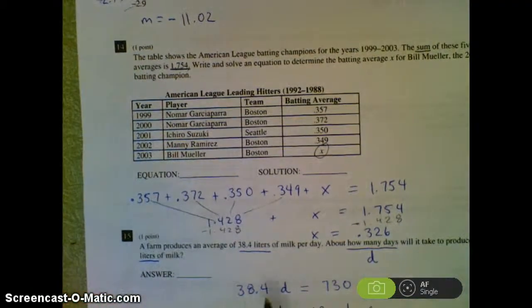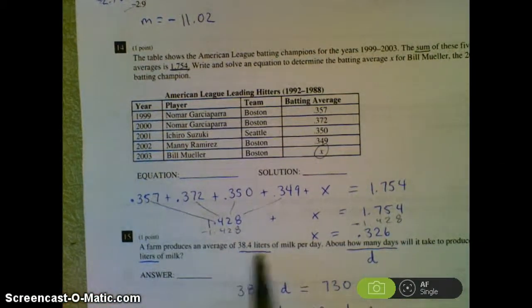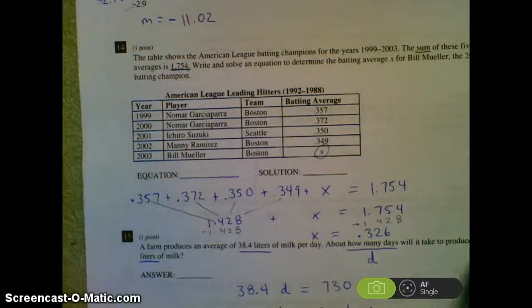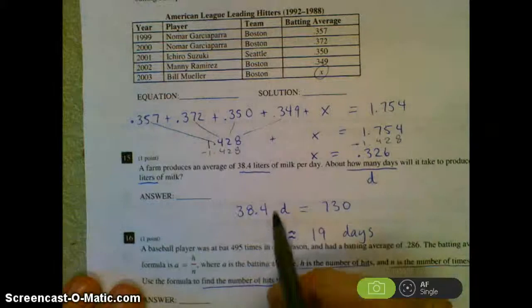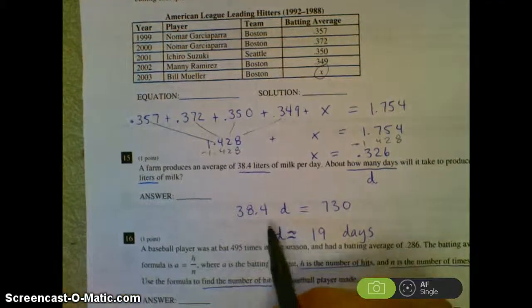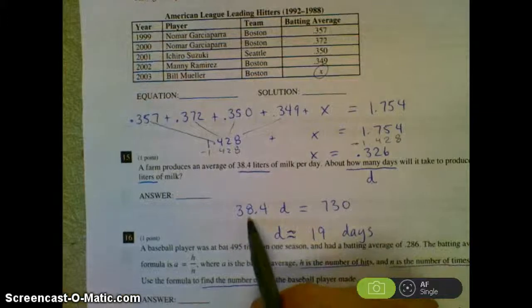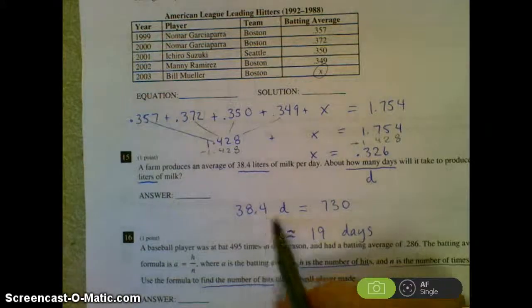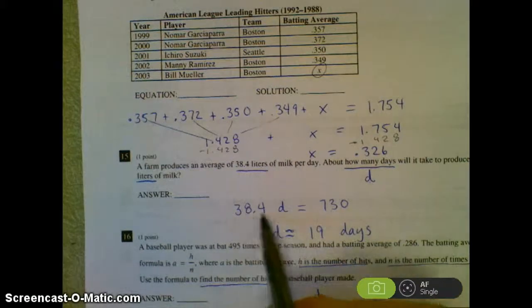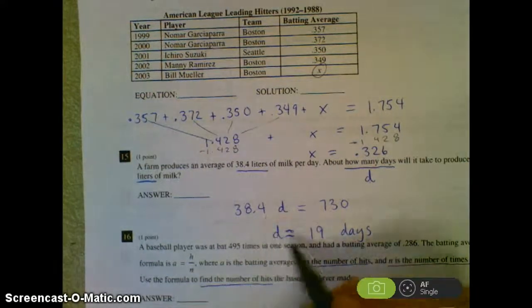Number 15, I know that this farm produces 38.4 liters of milk per day. I'm being asked to find the number of days, so I called that D, that it will take to produce 730 liters of milk. So the equation I wrote was 38.4 times D. So if it were 1 day, they'd produce 38.4 liters. If it were 2 days, they'd produce 76.8. 38.4 times the number of days equals 730. So I divide both sides by 38.4.